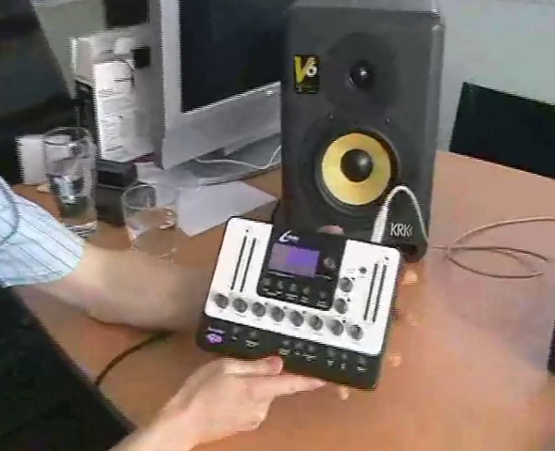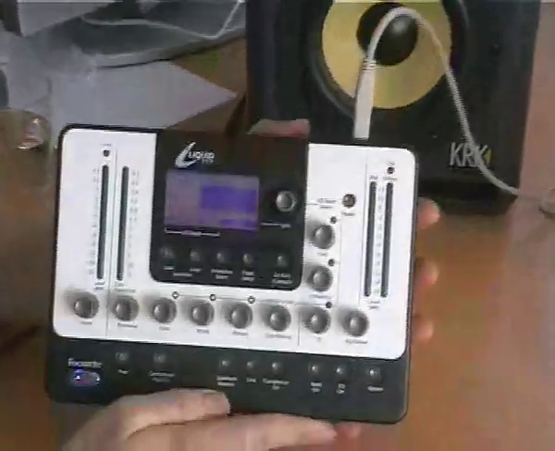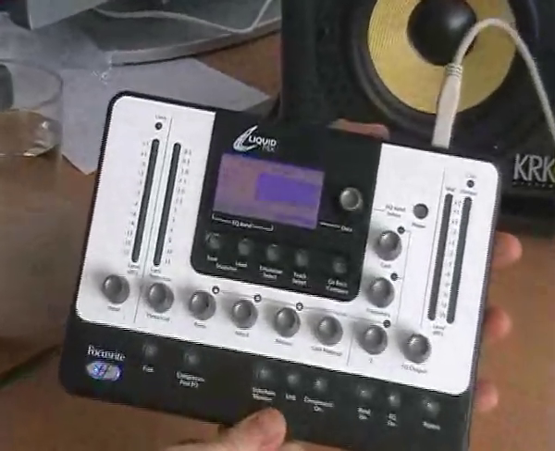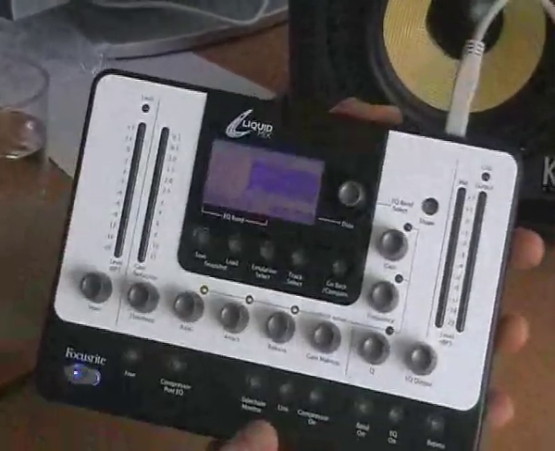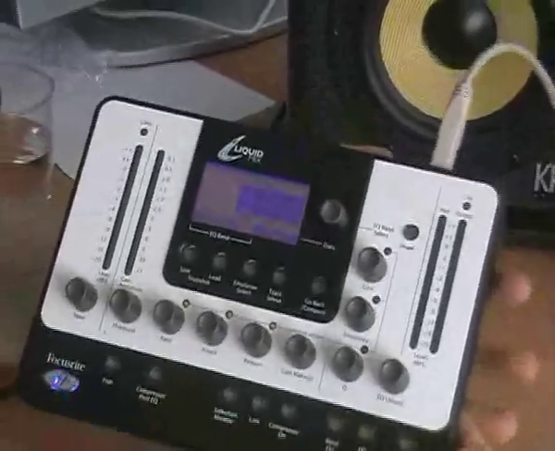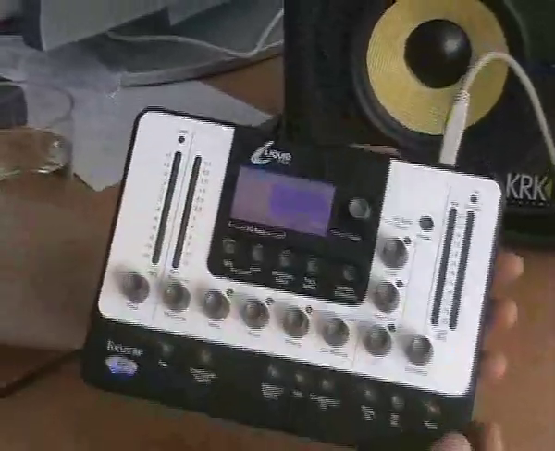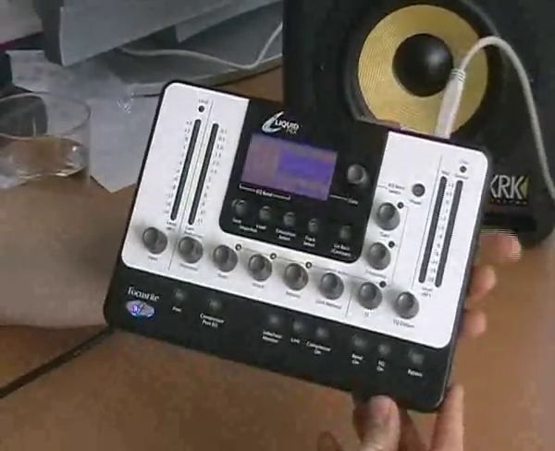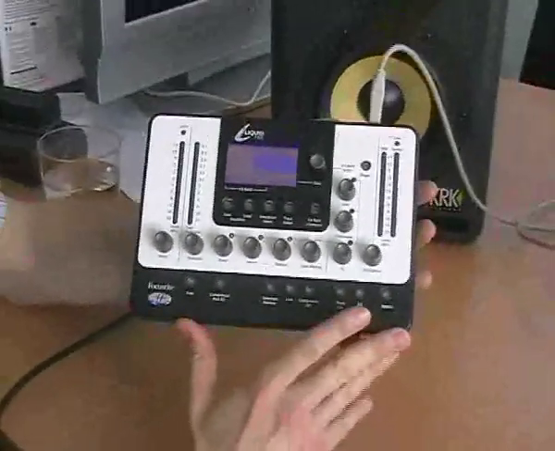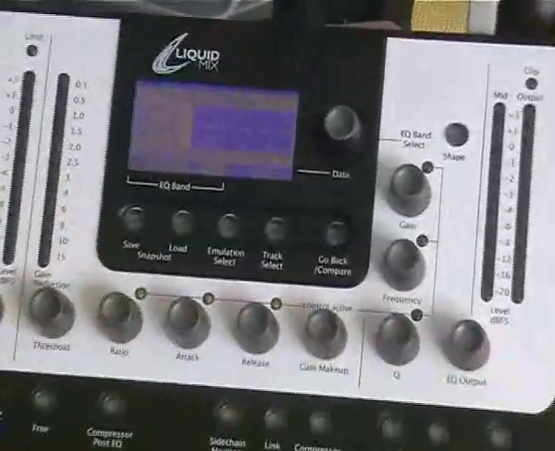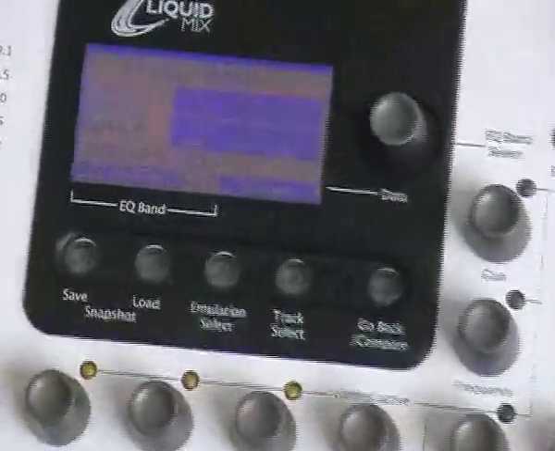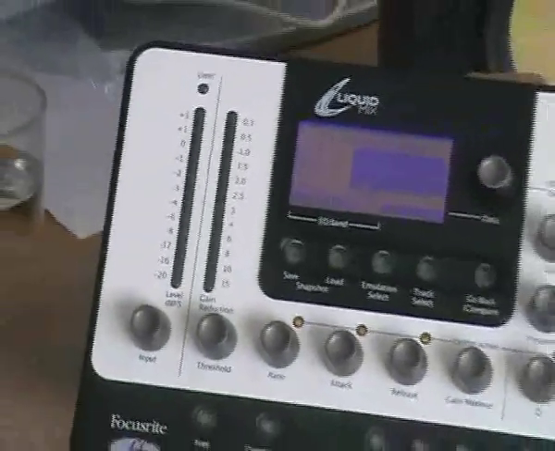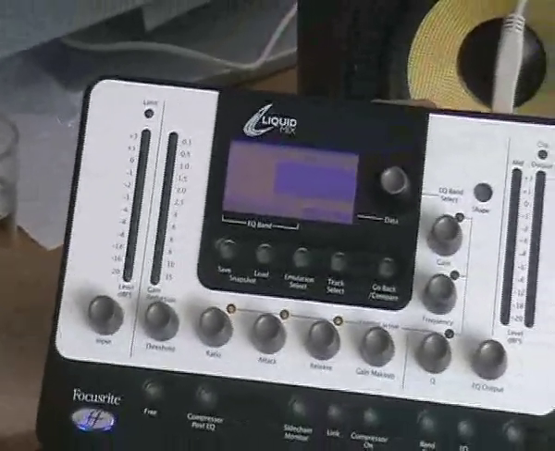So this is the Liquidmix. It's the most affordable way of getting liquid technology into your door. This device here is a desktop control surface for controlling your Liquidmix software, and it has onboard DSP that powers multiple instances of that Liquidmix software in your sequencer, which appears as a standard plugin in VST or AU, and also RTAS through a wrapper.